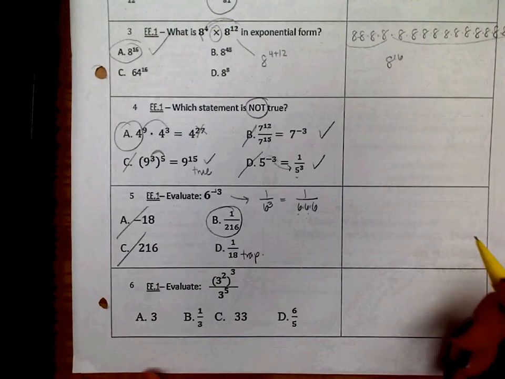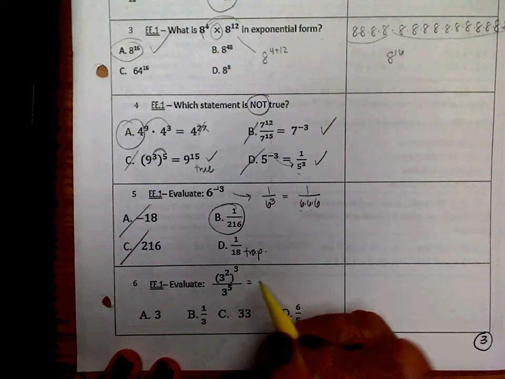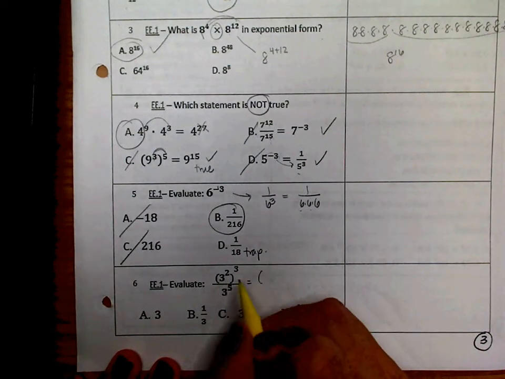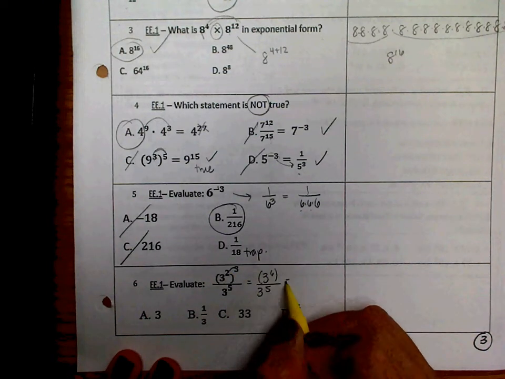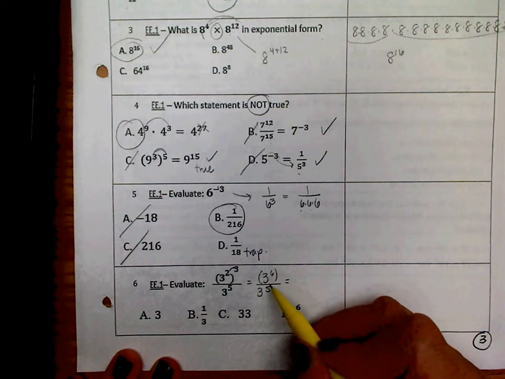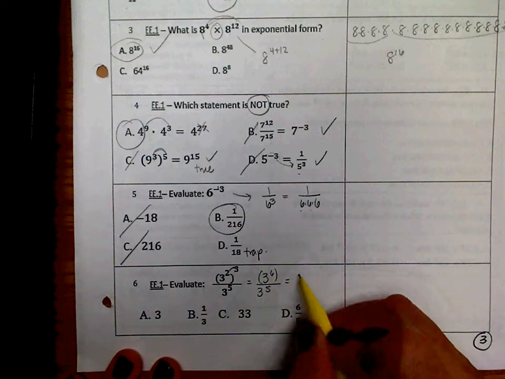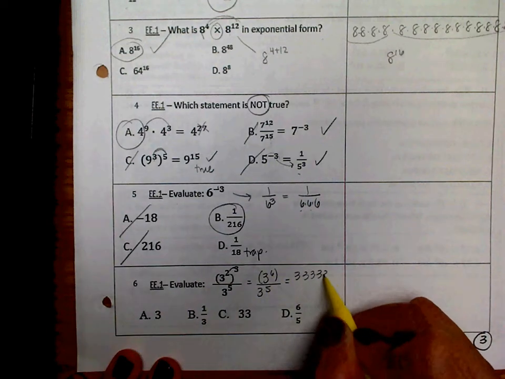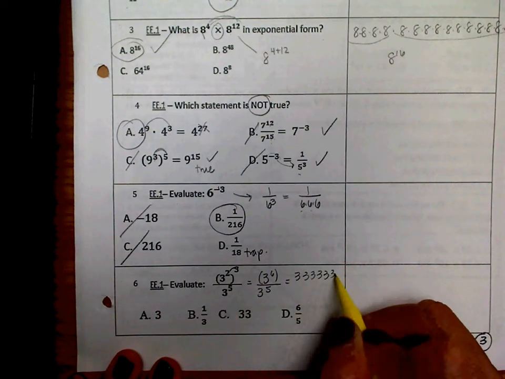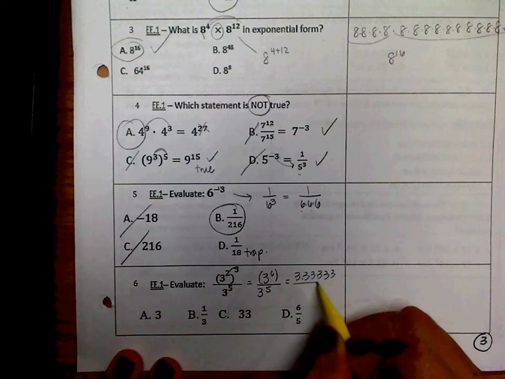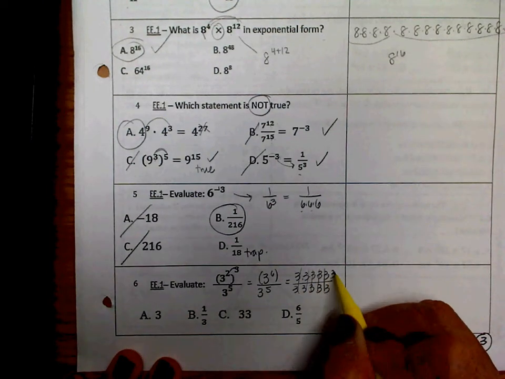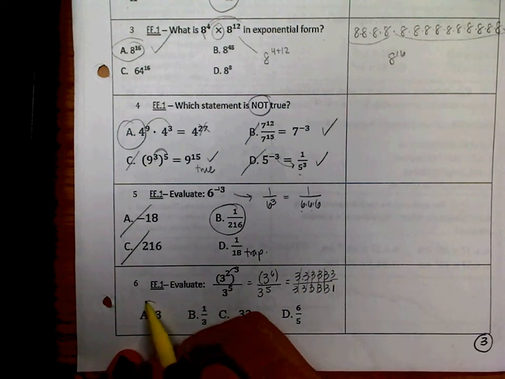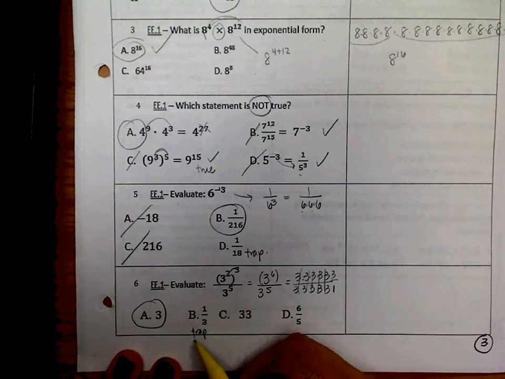Number 7, okay, so what you have here is these multiply, so it's going to be 3 to the 6th over 3 to the 5th. Okay, when you divide the same base, you subtract exponents, or I'm going to write it out. 1, 2, 3, 4, 5, 6. Multiply, multiply, multiply. 1, 2, 3, 4, 5. Cancel, cancel, cancel, cancel, cancel. This is 3 over 1, which is just 3. That's a trap. Putting 1 over 3.